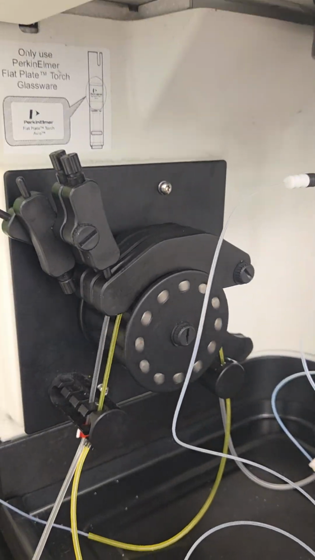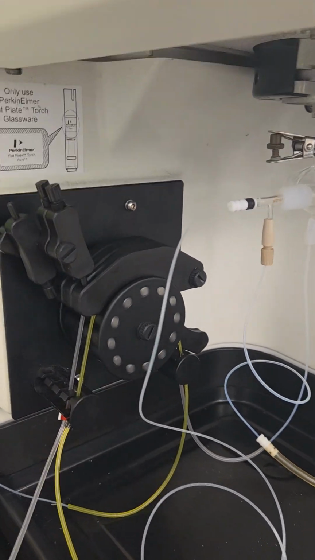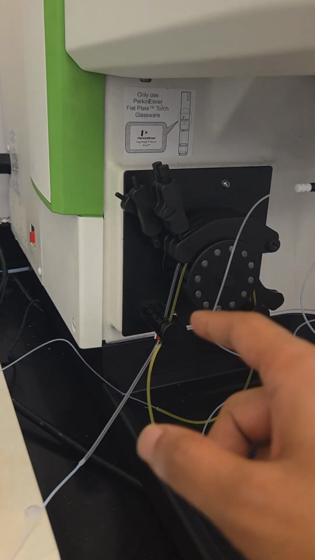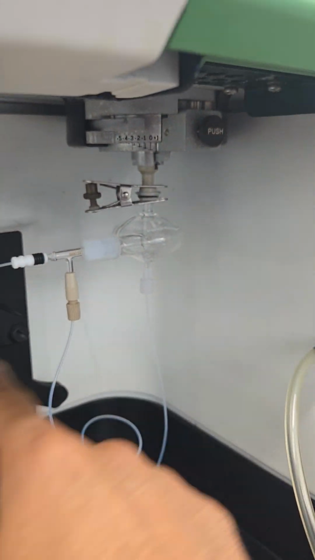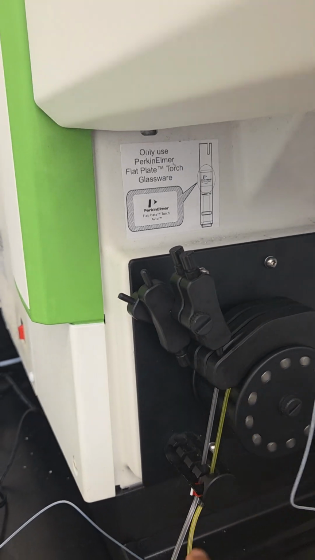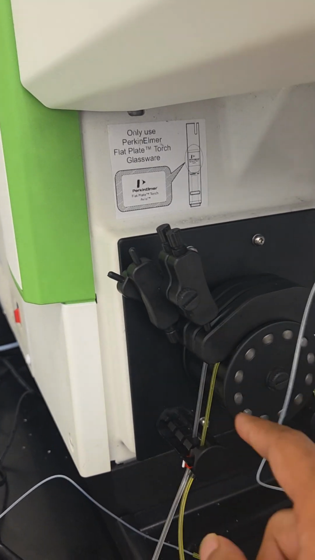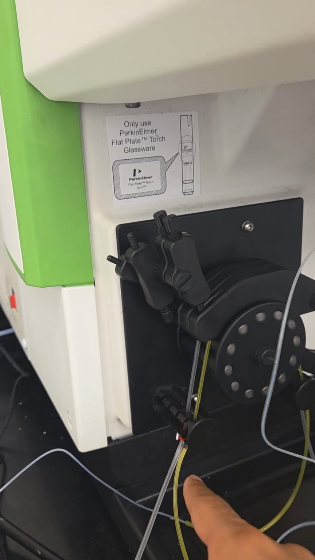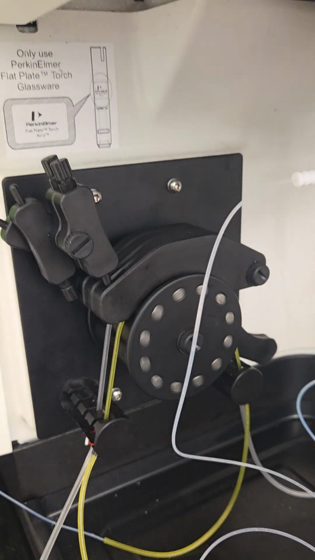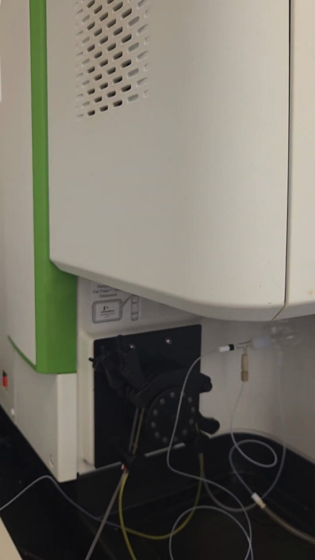We'll give it some time and the acid will start coming in, and then we have the waste as well. So what's going on is that we have a nebulizer where the sample comes in and nebulizes itself, and here we'll have a flame. I'll show you once we turn on the flame, because first of all we need to check if everything is working fine and the bubbles or droplets are coming in a specific manner.